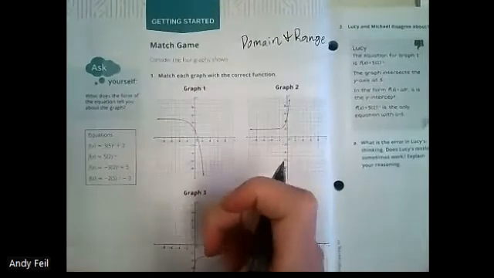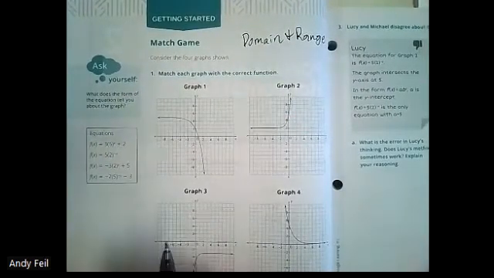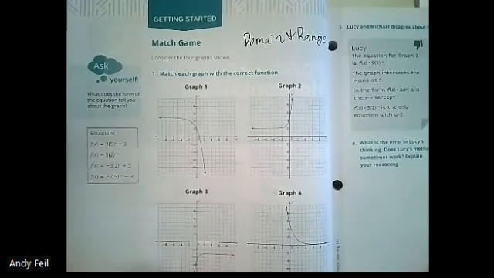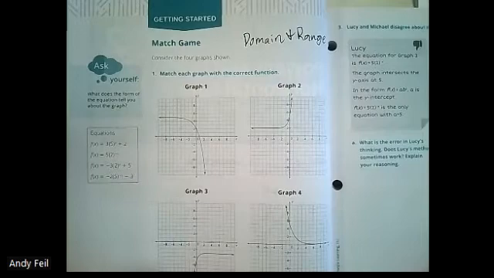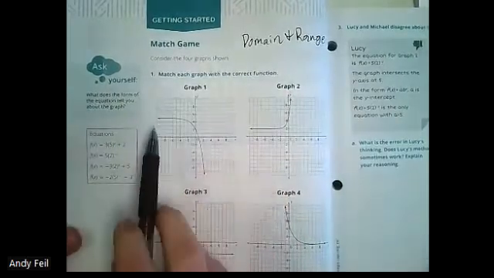Okay. So for graph number 1 here, we're going to look at domain and range. Domain is your left to right. Range is your up and down. Okay. So domain would be what? X, and your range is Y. Okay. So what about this one?